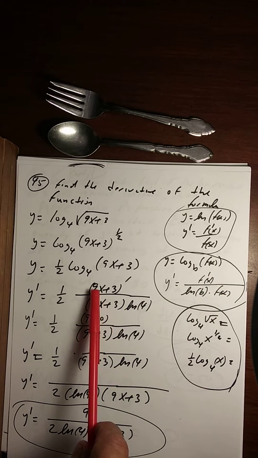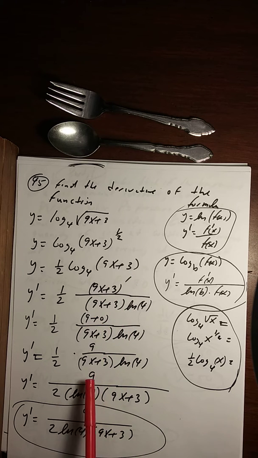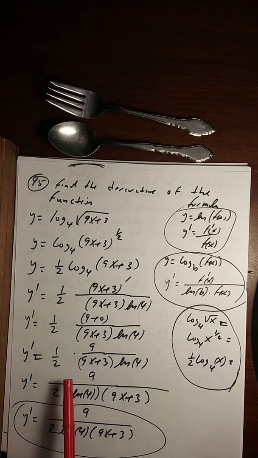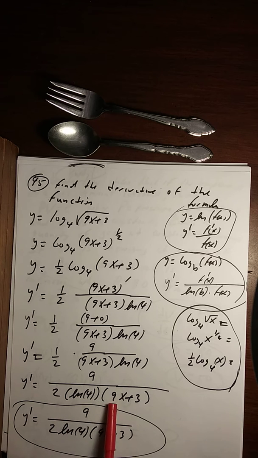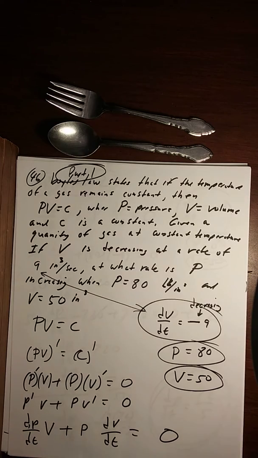So it's going to be 9x plus 3 prime. That's going to be 9 plus 0. It's going to be 9 over 9x plus 3, times 1 half over ln of 4. So that's going to be 9 over 2 ln 4 times 9x plus 3. Or just 2 ln 4 times 9x plus 3 in the bottom, 9 on top. And there's the college algebra rules too.